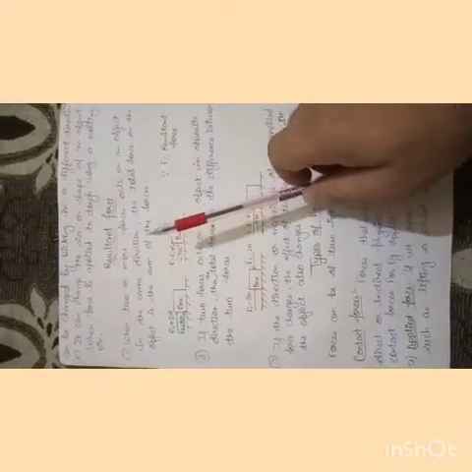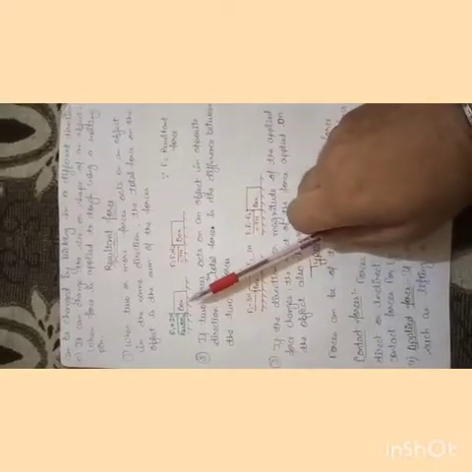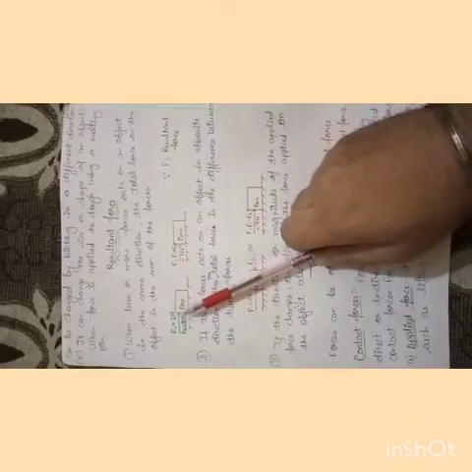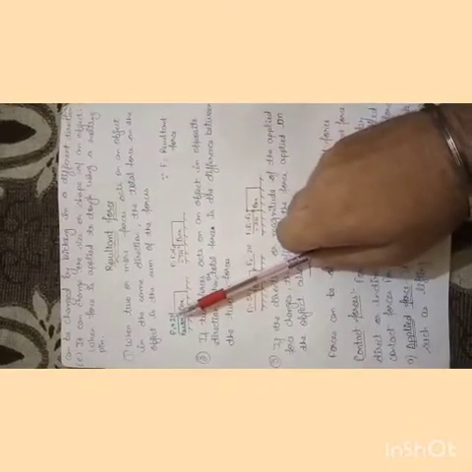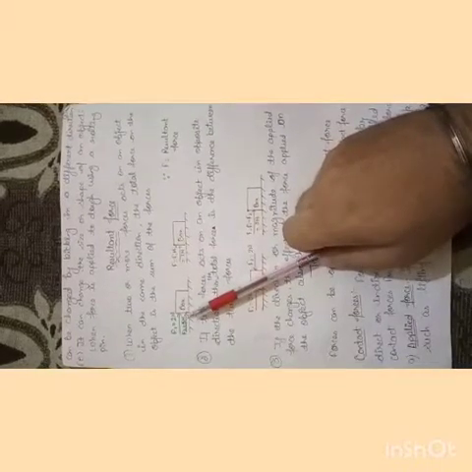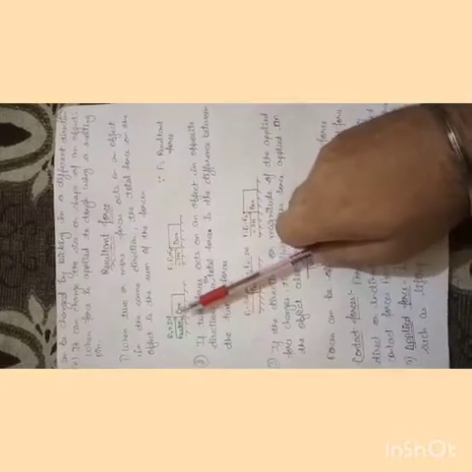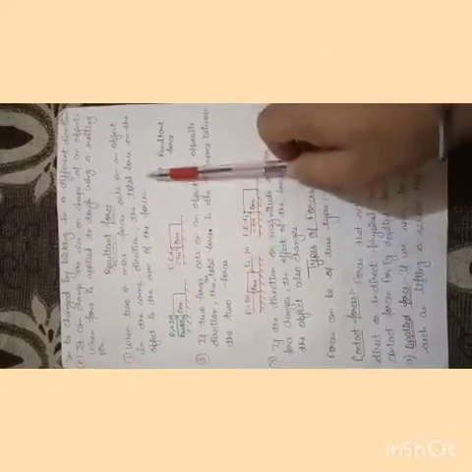Now the very first thing is when two or more forces act on an object in the same direction. As you see here, there is a box lying on the floor and there are two forces, F1 and F2, applied on it. The first force F1 is 2 Newton and the second force F2 is 5 Newton.